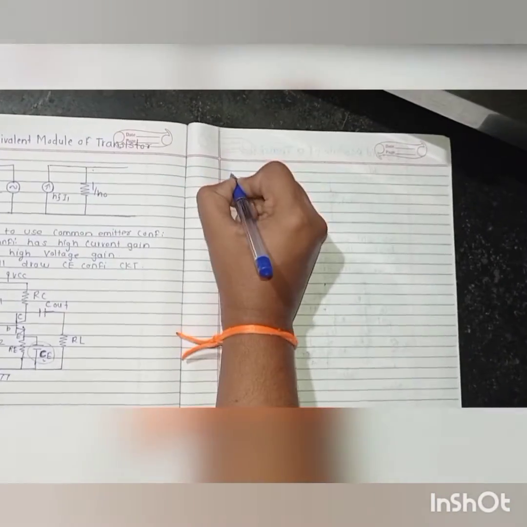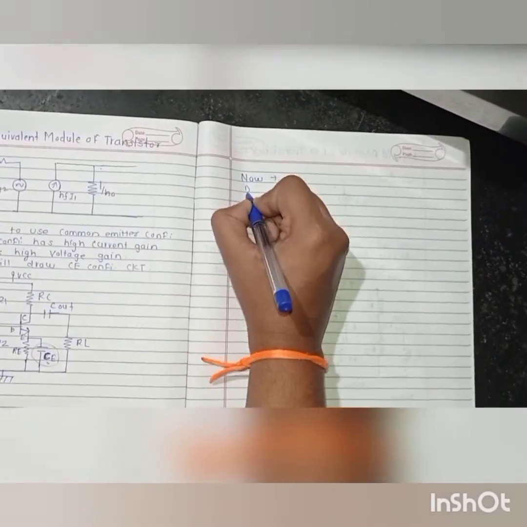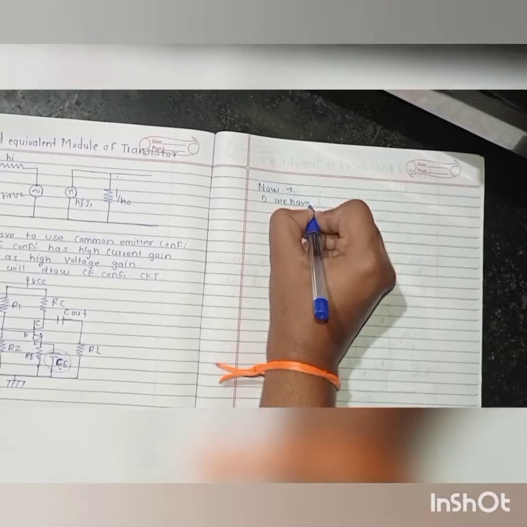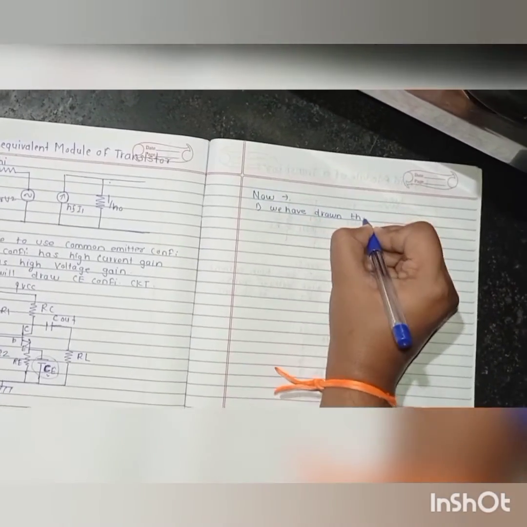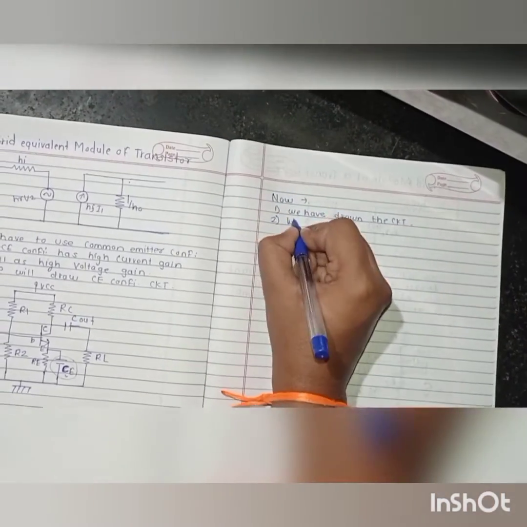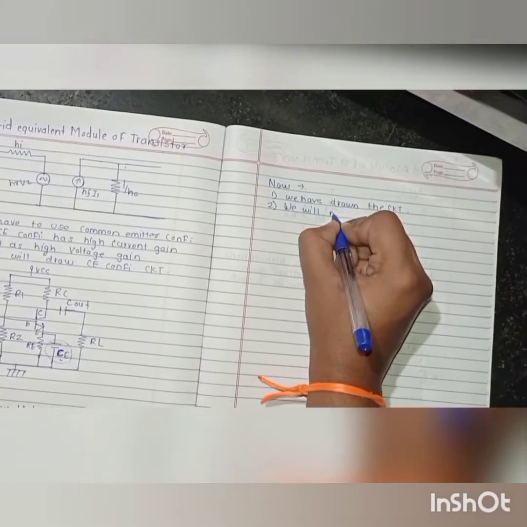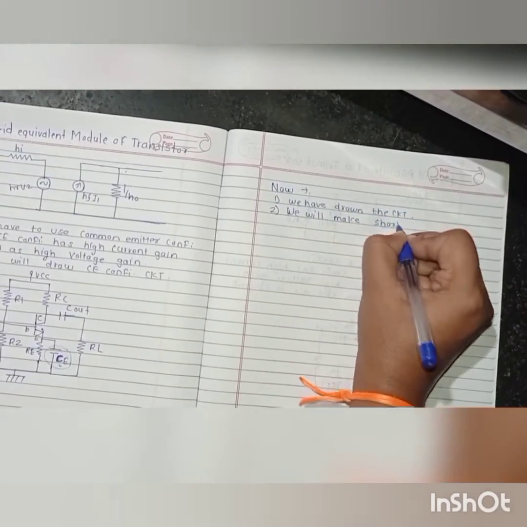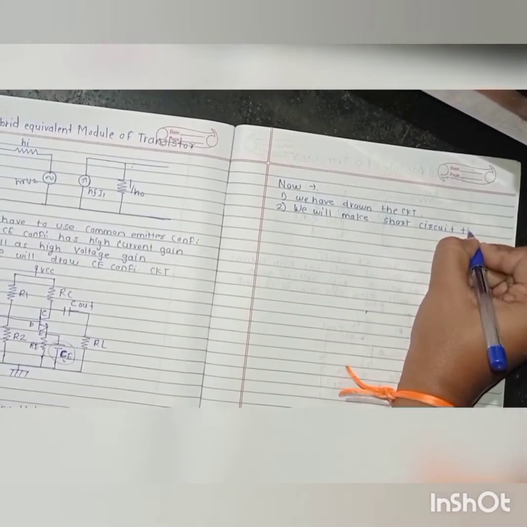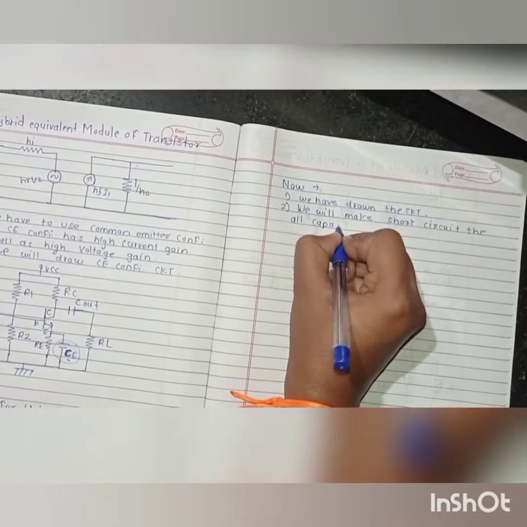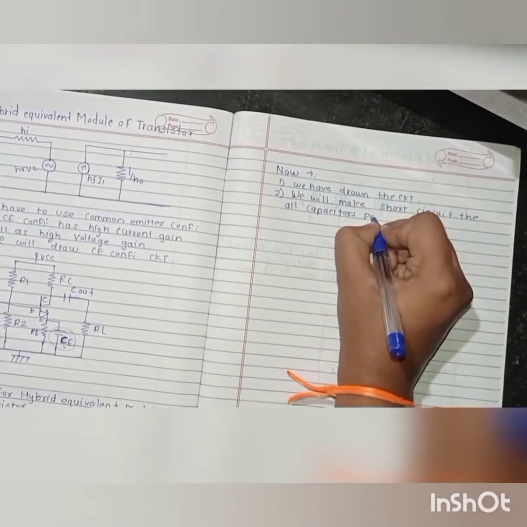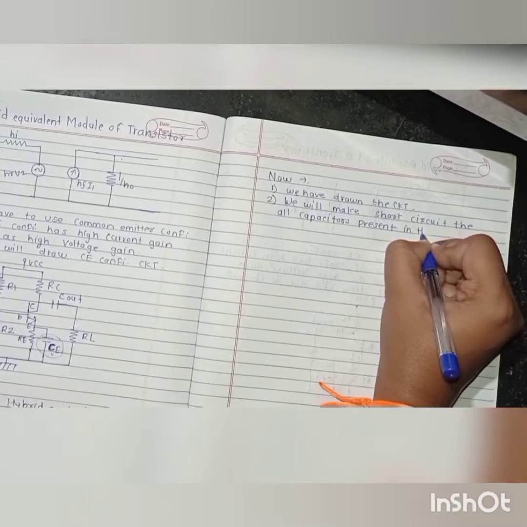Now, first step, we have drawn the circuit. Second, we will short circuit all the capacitors present in the circuit.